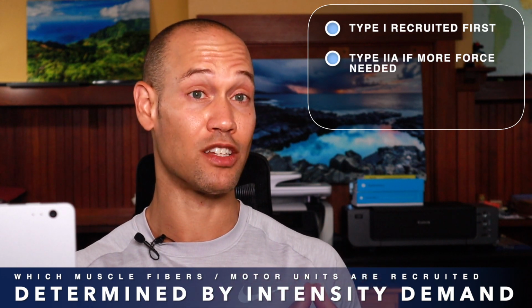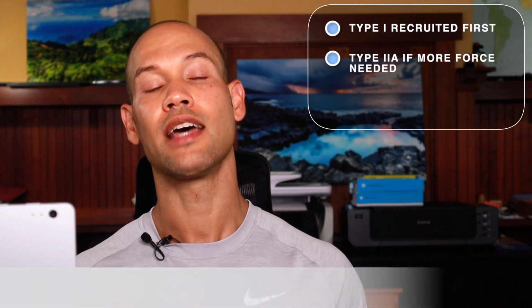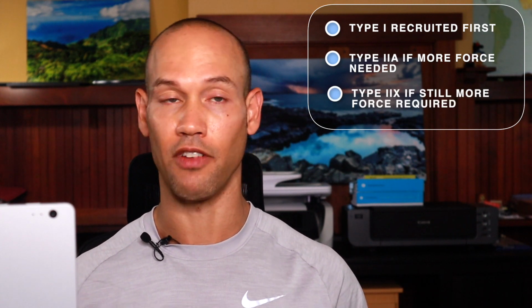So low intensity work recruits type 1 fibers, then if and when more force is needed for a greater intensity or greater weight, moving a greater load, the type 2A fibers get recruited, and then if still more force is needed, then the type 2X fibers get involved.